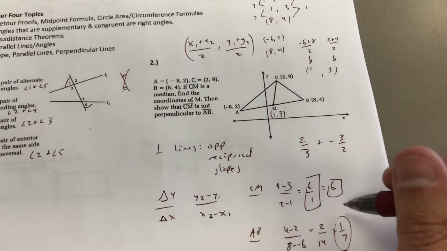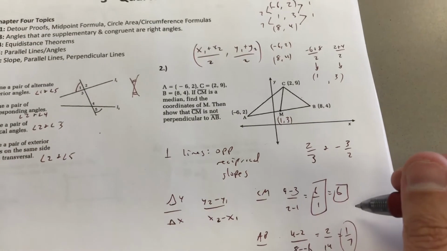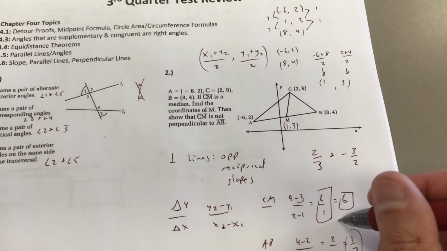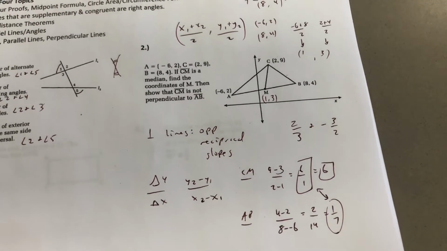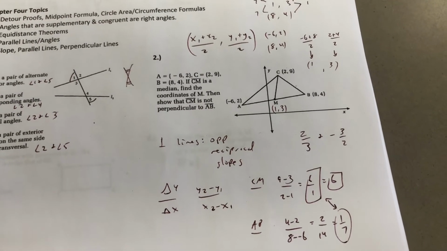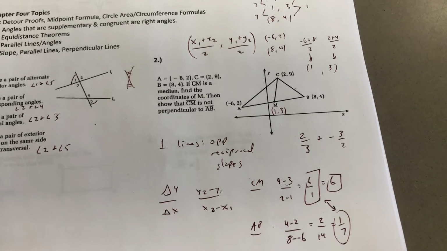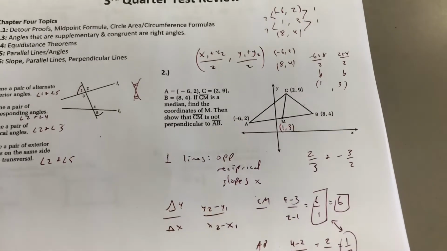Okay, notice, if you flip 1/7 and change the sign, it is not opposite in sign of 6 over 1, and it's also not the reciprocal. So CM is not perpendicular to AB because we do not have opposite reciprocal slopes.